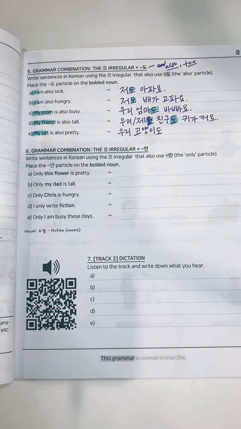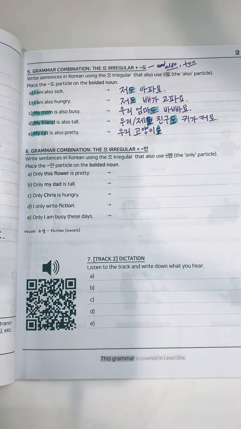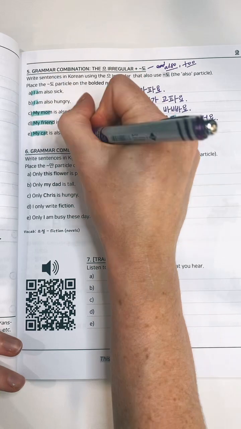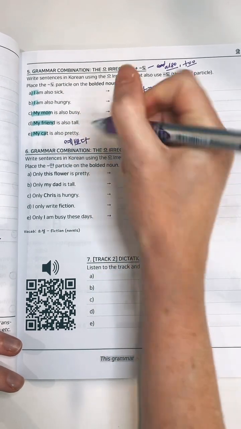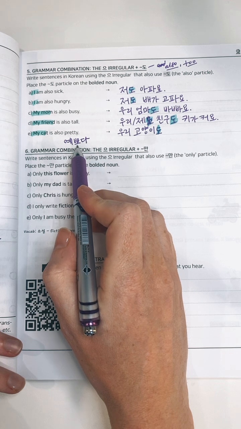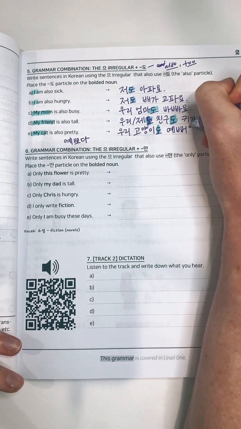So 우리 고양이도 means also my cat. And to be pretty is the verb 예쁘다, right? But this we know is an irregular verb that becomes 예뻐요.